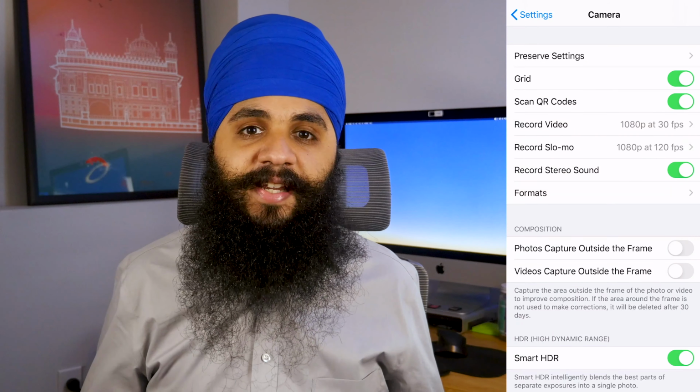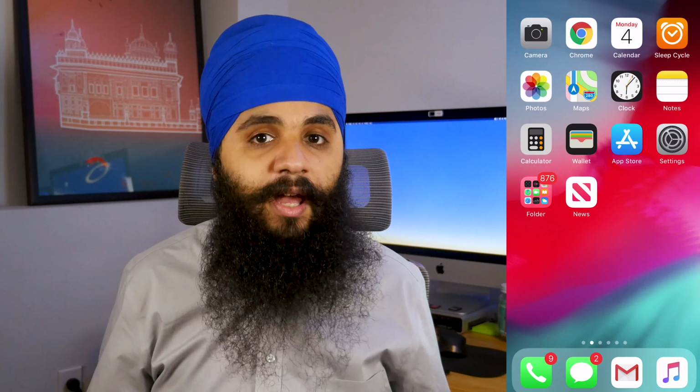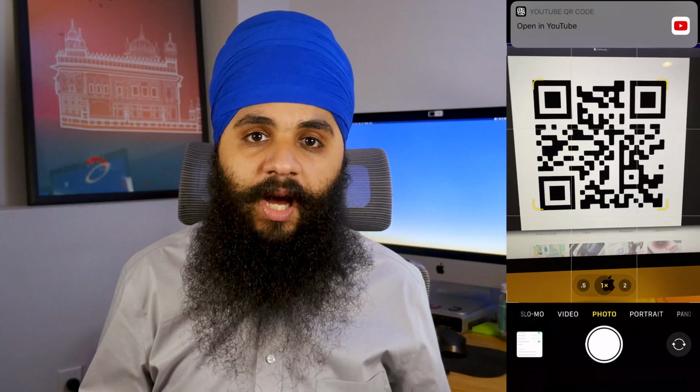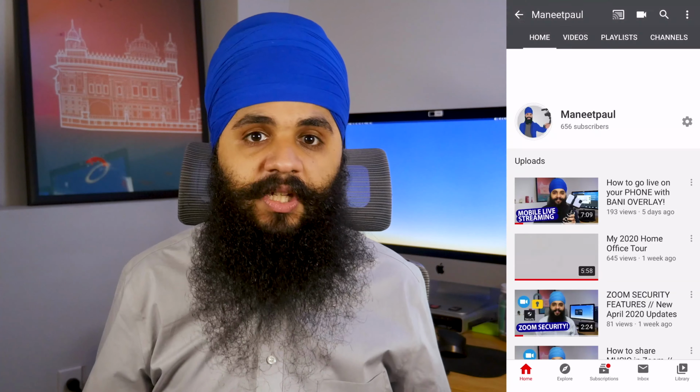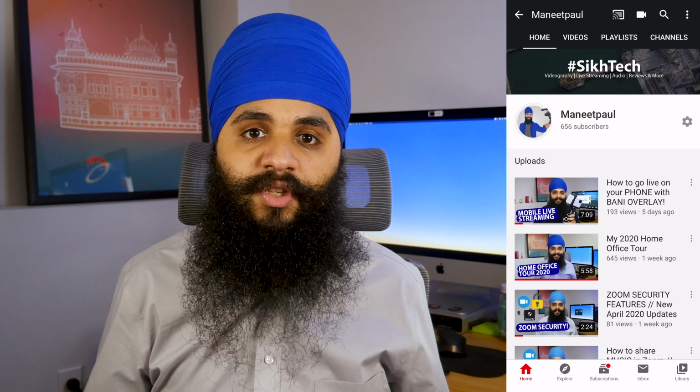The next option here is scanning QR codes. Back in the day, you actually had to download a third-party app for QR codes to work. And not too long ago, Apple introduced QR codes into the main camera app. So all you have to do now is point your camera at a QR code and a little banner will come up on the top, letting you go to the link directly from the camera app. So keep this on, it's very handy once in a while whenever you scan QR codes.